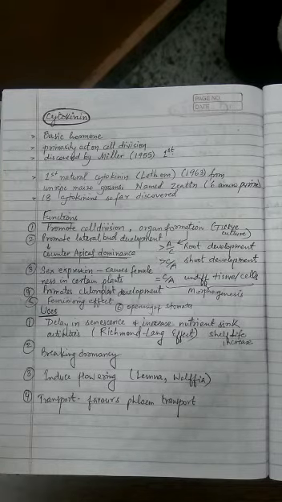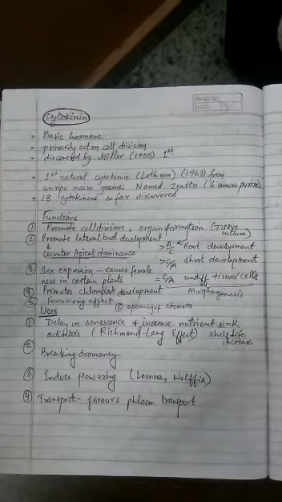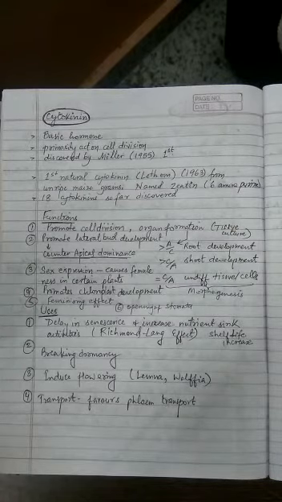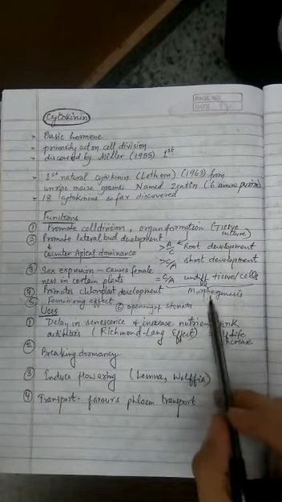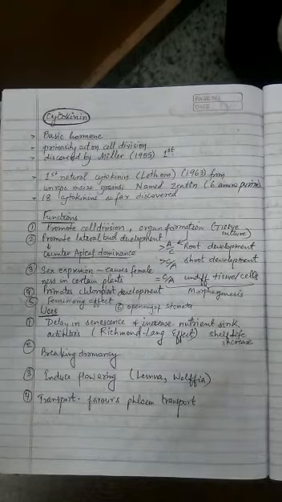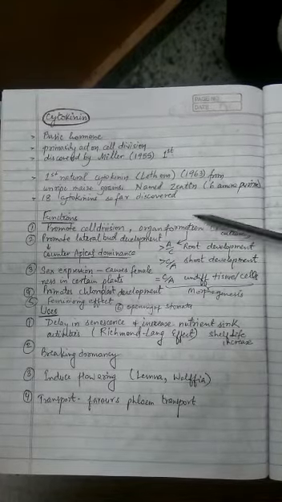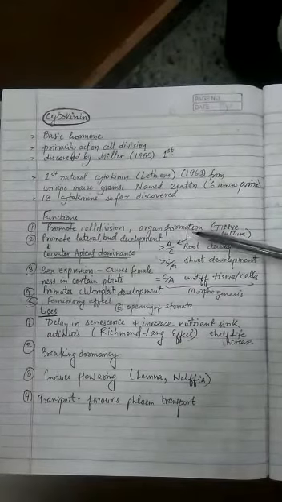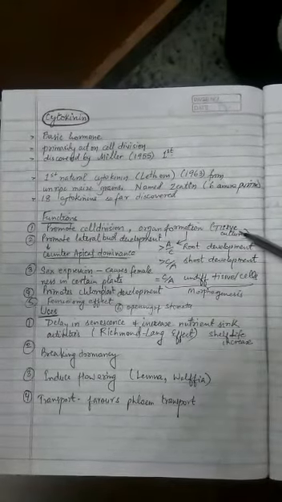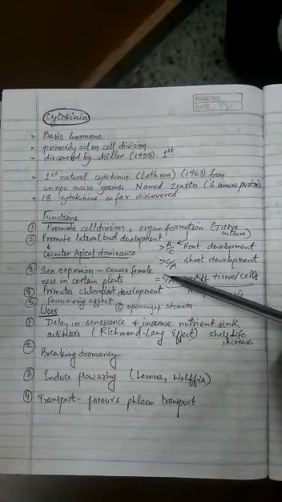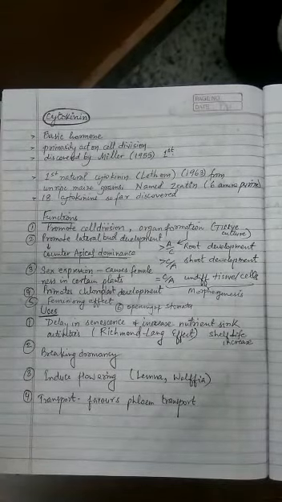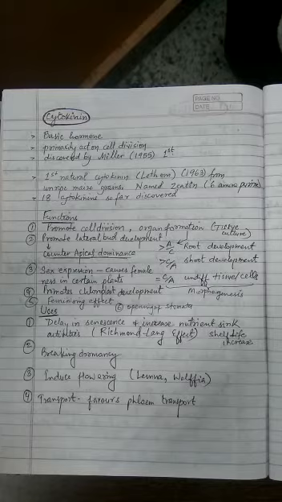Along with that, it is also involved in organ formation. So what is organ formation? We all know what happens in morphogenesis. Morphogenesis means the body formation or organ formation. So the relative concentration of auxin and cytokinin controls the complete formation of organs in the plant, and this concept is also used in tissue culture. If the amount of cytokinin and auxin is almost similar, then there is no organ formation, only cell division continues. So an undifferentiated mass of cells is produced.